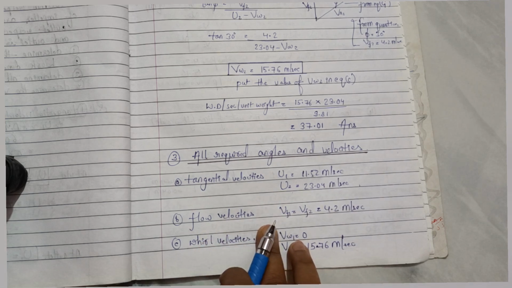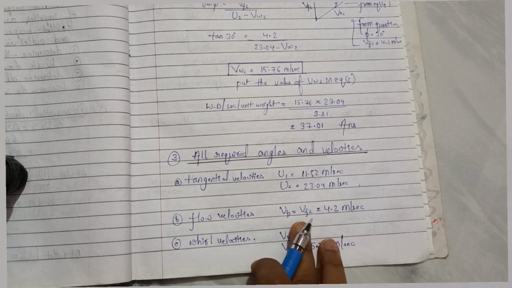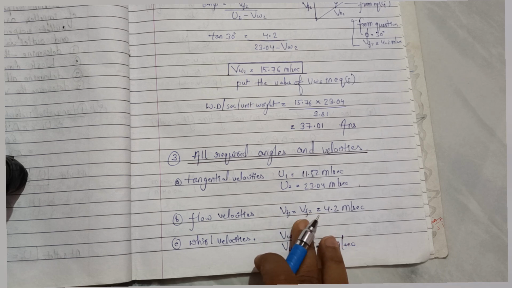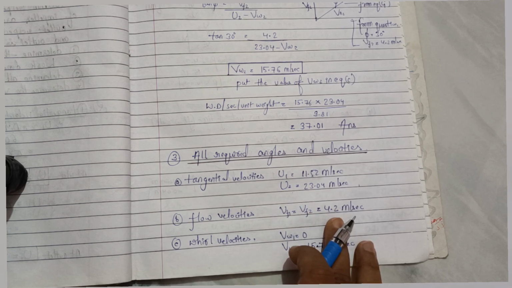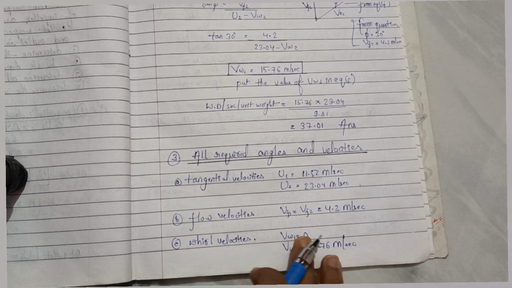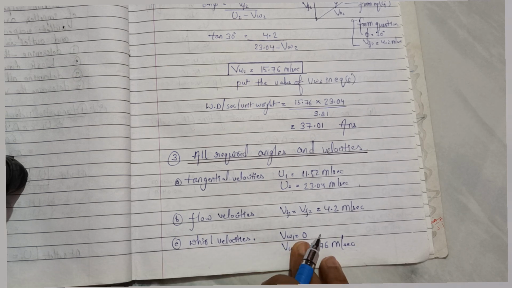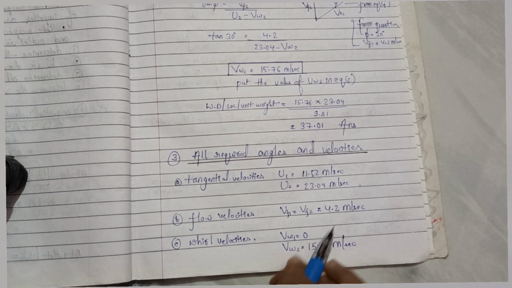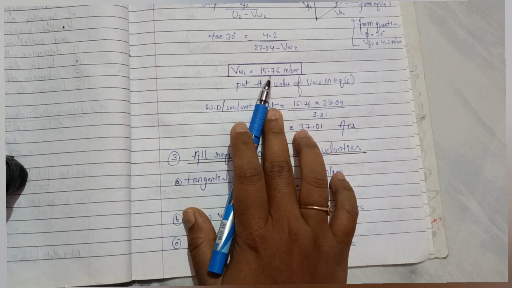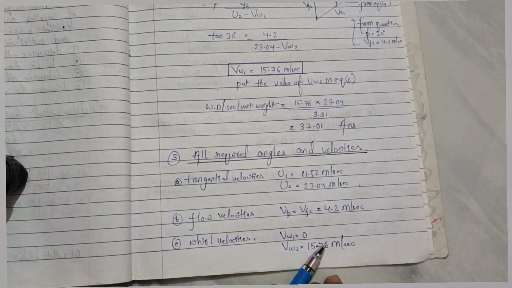And for a centrifugal pump, we know that the flow velocities at inlet and outlet are equal. So it will be equal to 4.2 meter per second. Now whirl velocity. Whirl velocity at inlet is equal to 0 for a centrifugal pump. And at the outlet, we have already determined the value of Vw2, that is 15.76 meter per second. So these are all your required velocities.